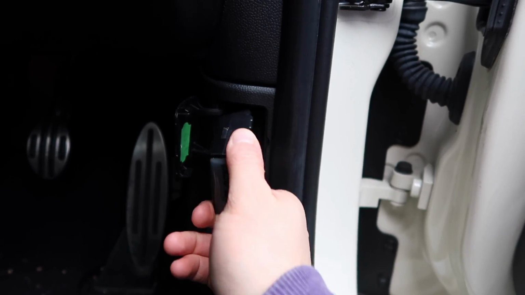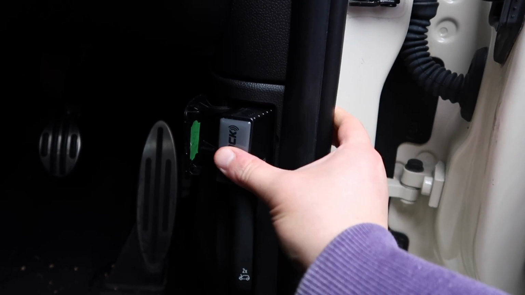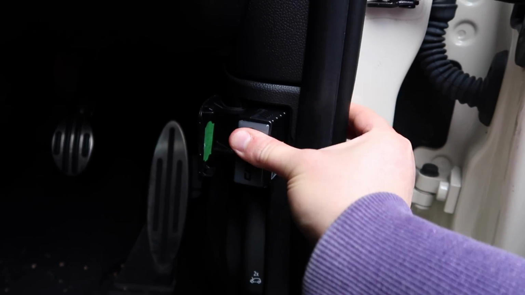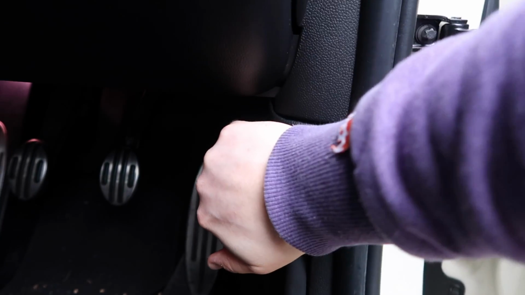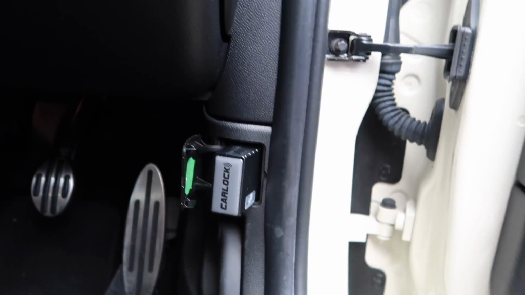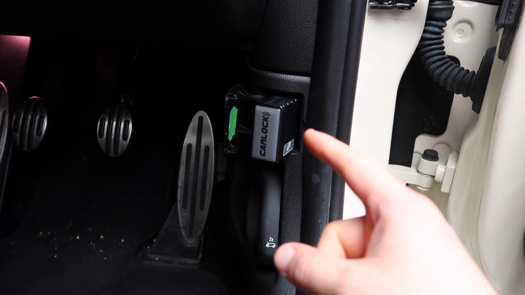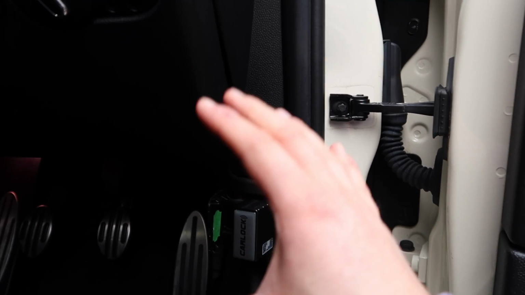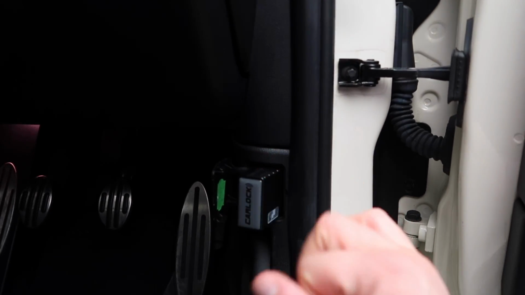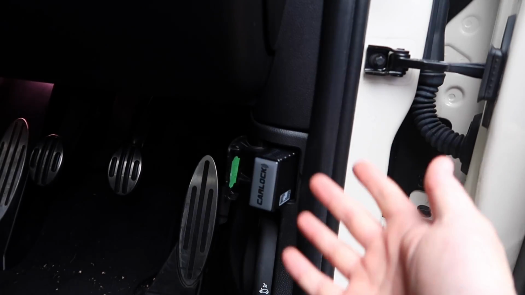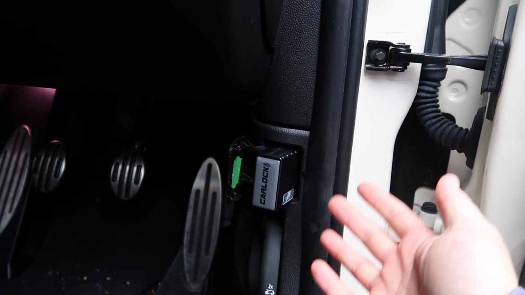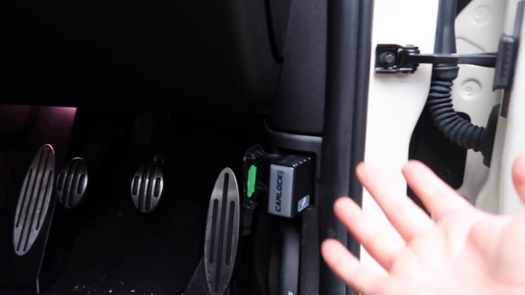Very, very simply, it can only go in one way, you can see, because of the shape of it. So we just line it up and give it a good push until it is all the way in there. And that is pretty much it for that. Now I need to fire the car up and go for a bit of a drive. CarLock recommend at least 5 minutes, but it could take longer. So I'm going to go for a longer drive just to make sure. And then once I do that, I will come back and I will show you the app.